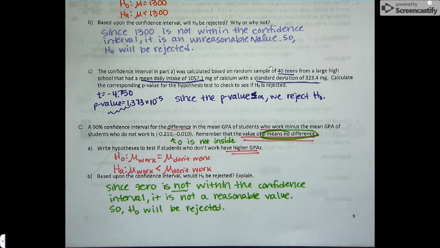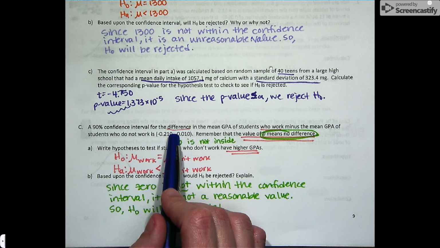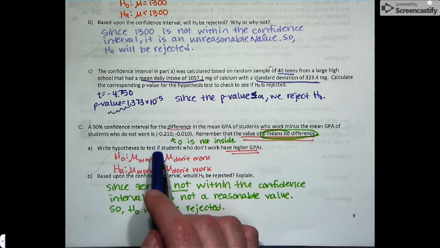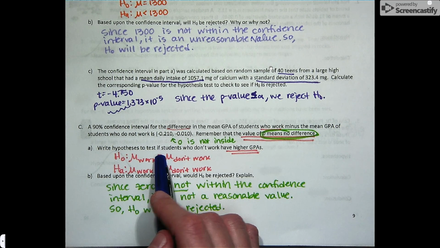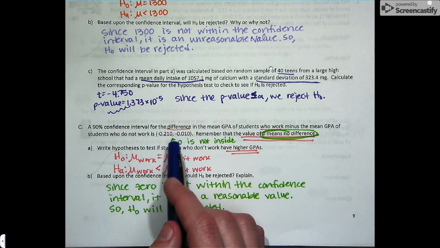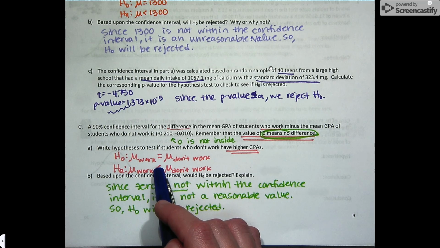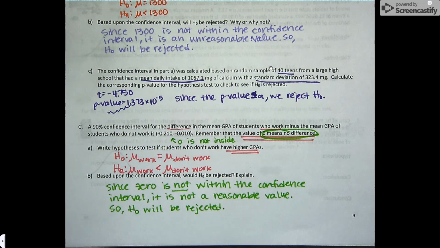If it's a reasonable value, you're not accepting the null hypothesis, but we just have to keep assuming it's true, right? We have no other proof to say it's not true. So if it's a reasonable value, it will be inside the confidence interval and you will fail to reject the null. If it's not within the confidence interval, it's unreasonable, which means that you do reject the null hypothesis in favor of the alternative. So confidence intervals and hypothesis testing really go hand in hand.